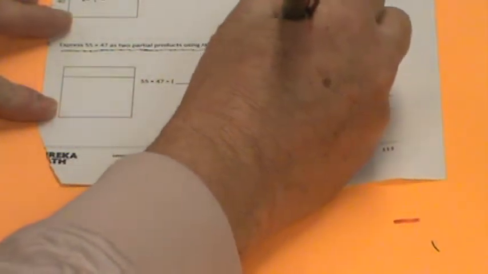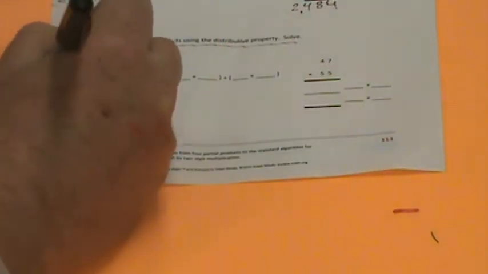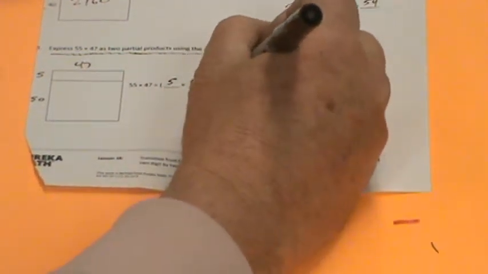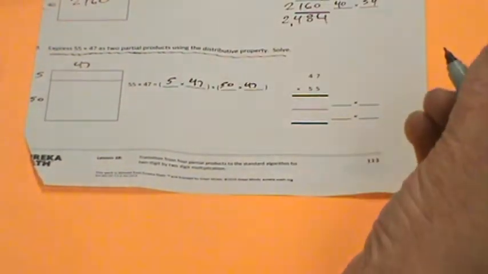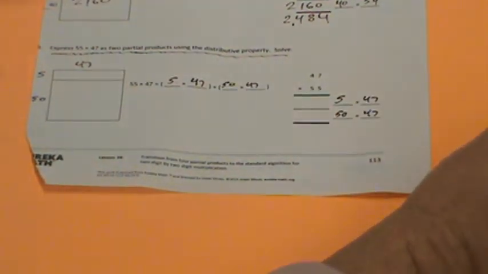And it's saying express 55 times 47 as two partial products using the distributive property and then solve. Okay, let's set up our problem first using the area model. 55 times 47, okay? 55 times 47. Over here, it's just going to equal 5 times 47 plus 50 times 47. I hope that you're catching on to this. And I'm going to put this over here too. 5 times 47 plus 50 times 47, okay?